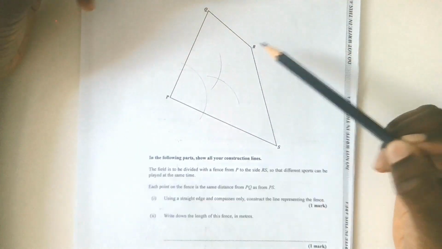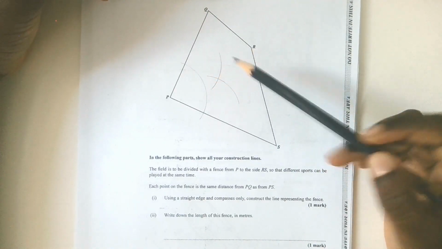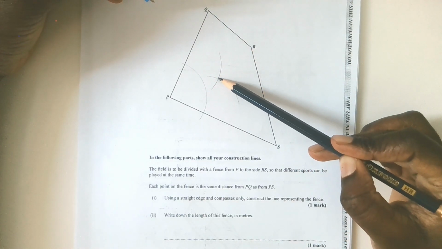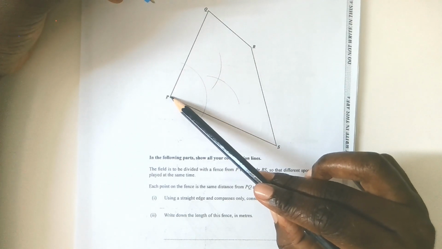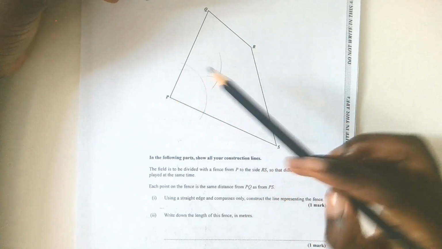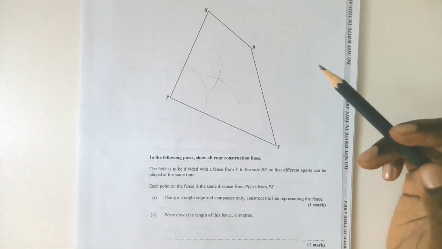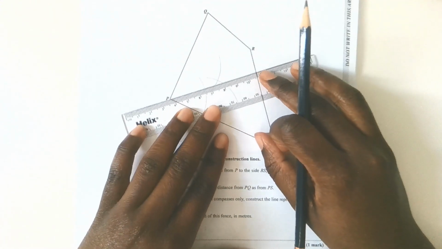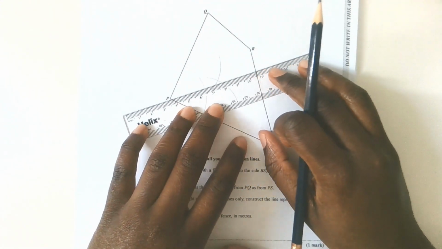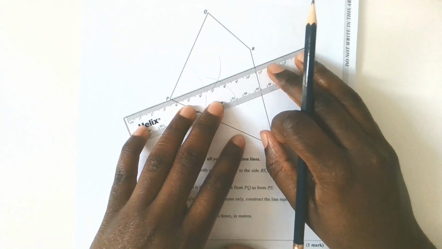So there we have our arcs. And where our arcs cut or meet, that is going to be the point for P. So using our ruler, we're going to draw a line from P all the way through that point.